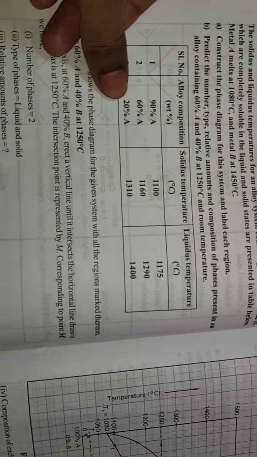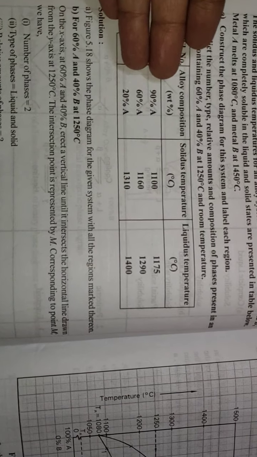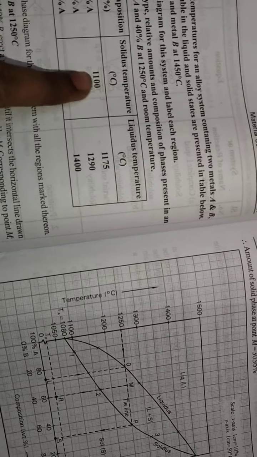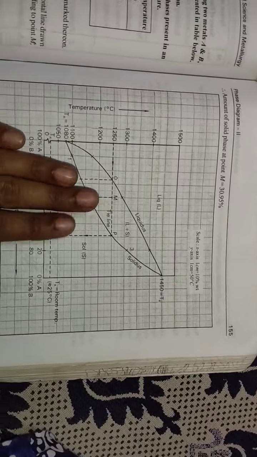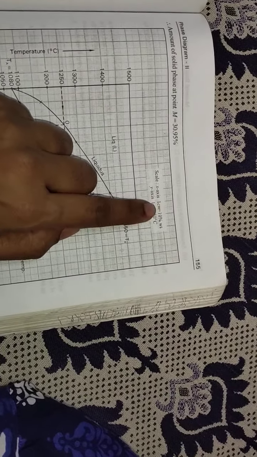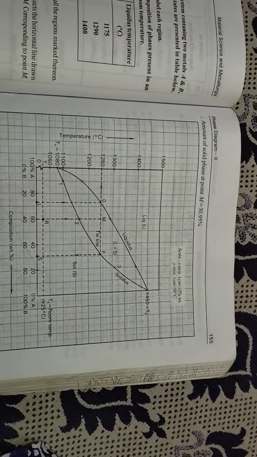Now see, 90% A means it's nothing but 10% B. 60% A means 40% B. 20% A means 80% B. It's a binary phase, so if this much percentage of A is there, the remaining percentage will be B. And with these temperatures, 1100 degrees Celsius and so on, the solidus and liquidus temperatures, you can easily get the points and draw it. Get it? So this is the basic graph that you get, and please mention the scale. Without mentioning the scale, you will simply lose marks. Okay. Then your graph is completed.